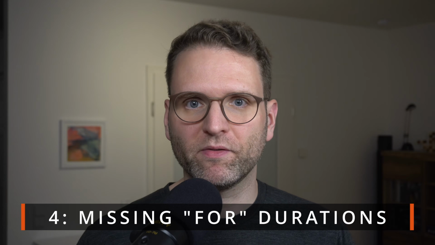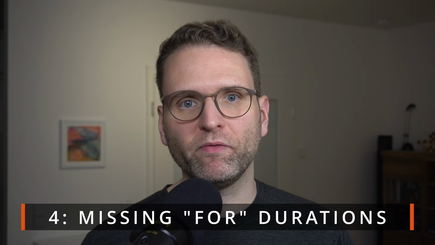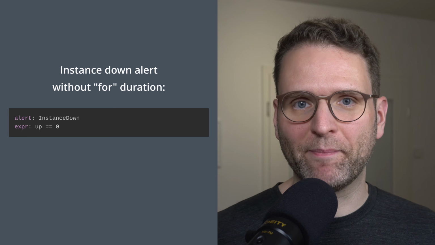As the fourth point, let's talk about the for duration field in alerting rules. So the for field allows you to configure for how long an output time series needs to be present across multiple successive rule evaluation cycles before the alert turns from a pending to a firing alert. And the idea here is to give the alert a time tolerance before it actually goes off. So what happens if you don't set this field, and can you maybe even omit it for most alerts? Let's have a look at a first simple example, alerting on instances that are down using the up metric.